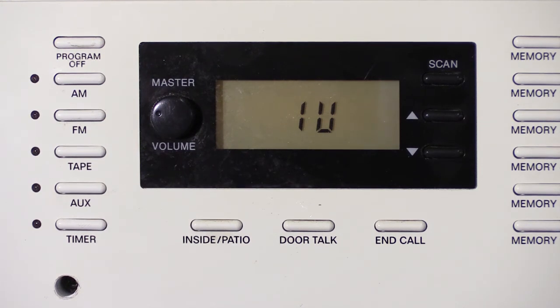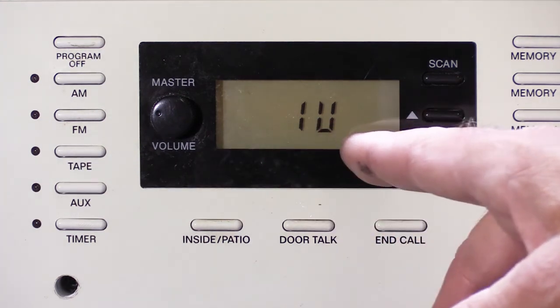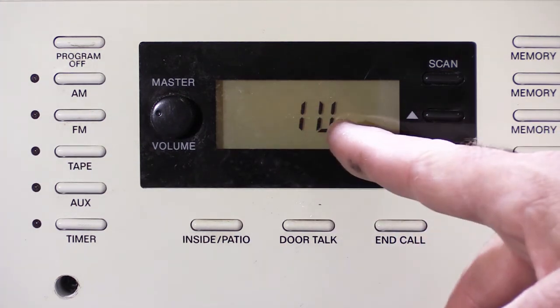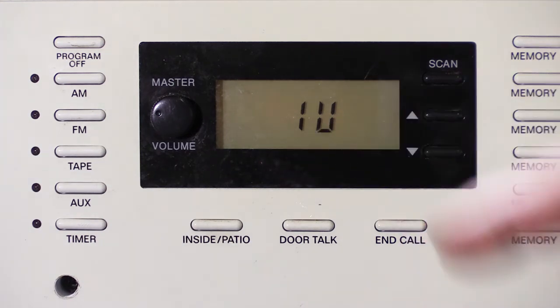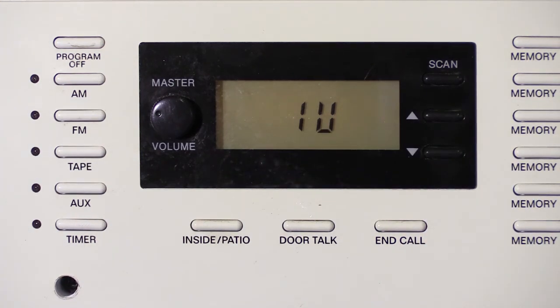While you're using that feature from a remote station, the display will show IU, in use. For some reason, someone at NuTone, when this system was designed, felt it was a good idea to make an indicator on the display that would let someone else in the house know that the system was being used, or that the radio or music changes were happening deliberately instead of some random thing going on.